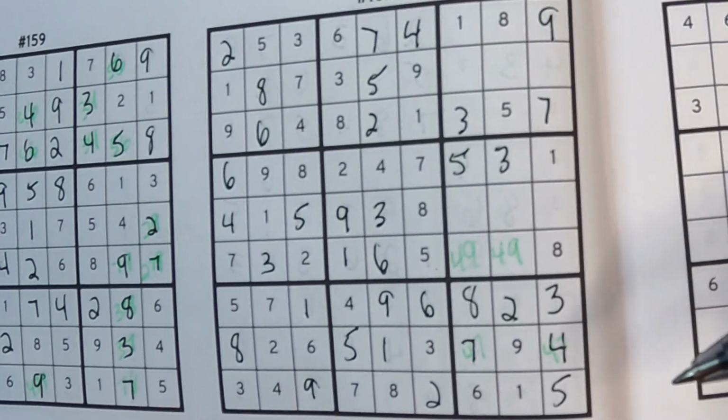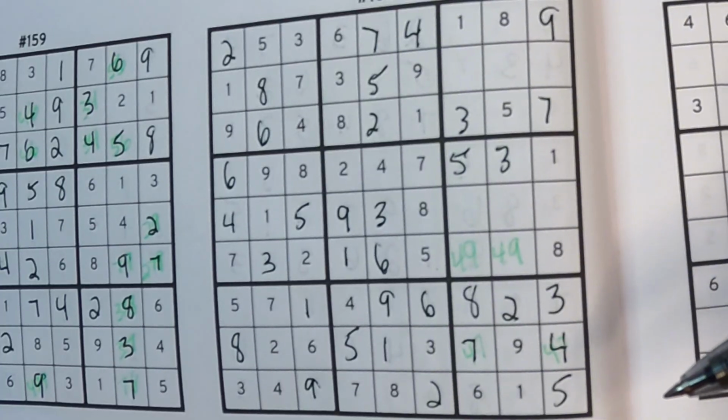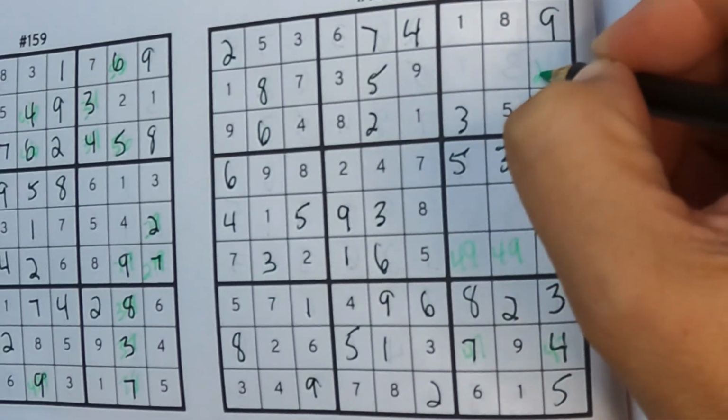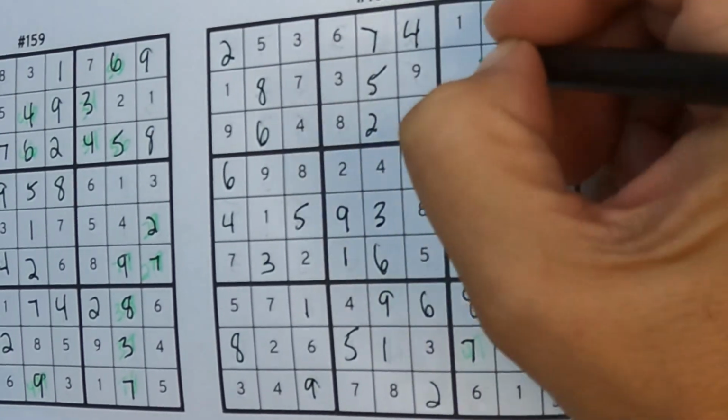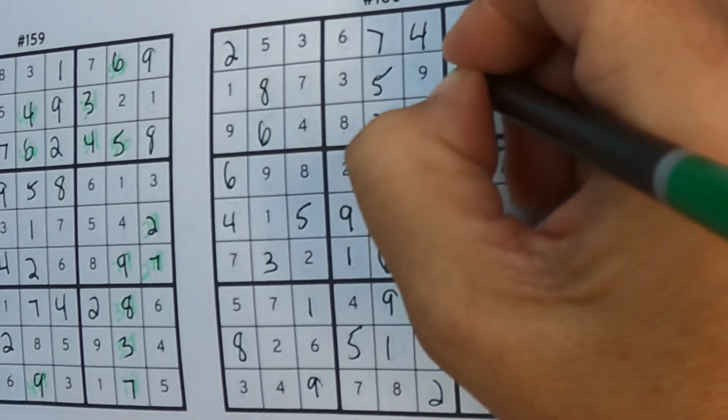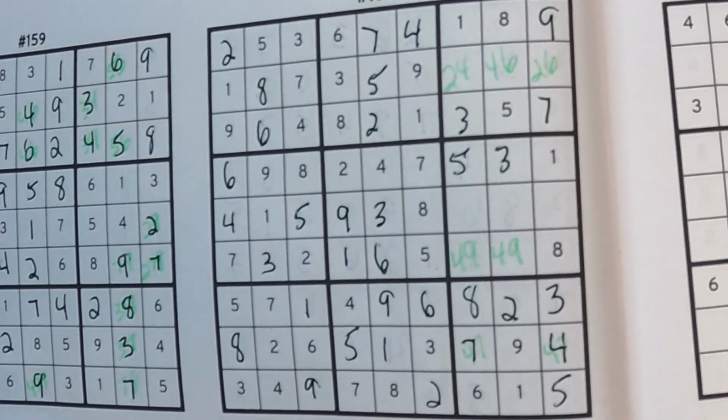For this box now, we're missing 2, 4, and 6. We've got a 4 here, so 2, 6. 2 here, so 4, 6. 6 here, so 2, 4.